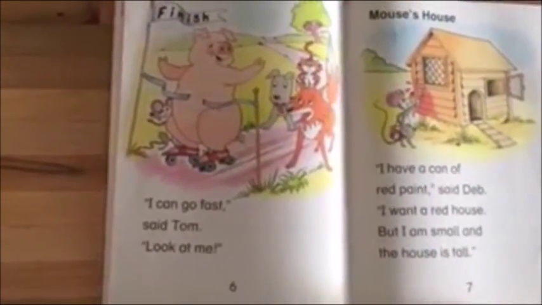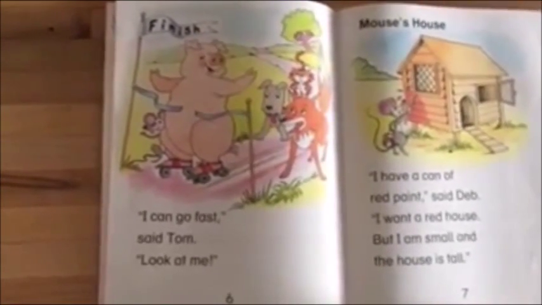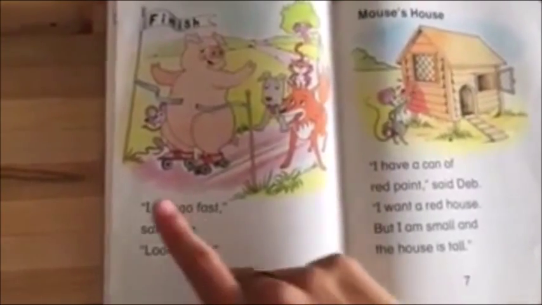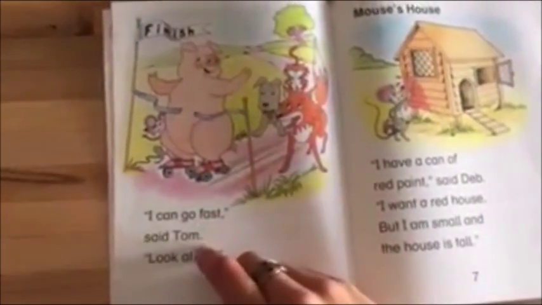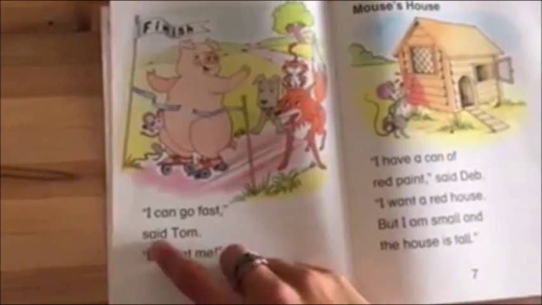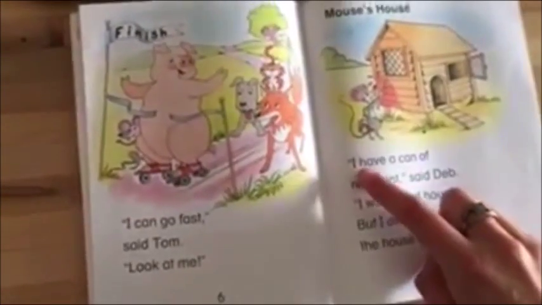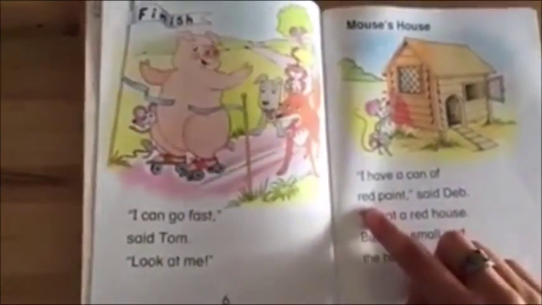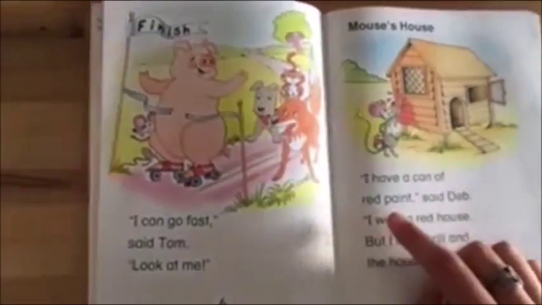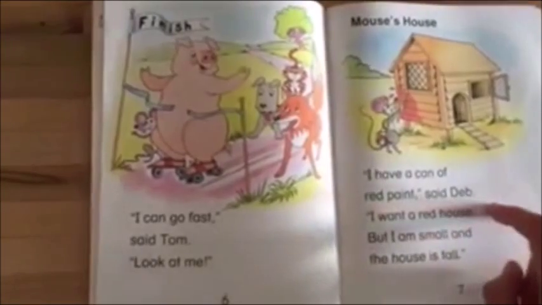The next complex text movement pattern is returning back to the left of the next line of print. For example, over here, students can start, "I can go fast," and then maybe they travel down here, "Tom said." Sometimes that makes sense, but over here it would not. "I have a can of," Deb said, "paint red." That would not make sense. So students need to learn to, after finishing one line, attend back to the left and start again.